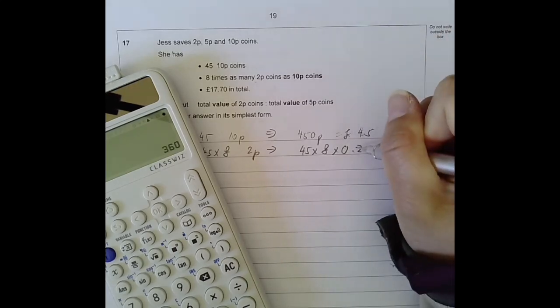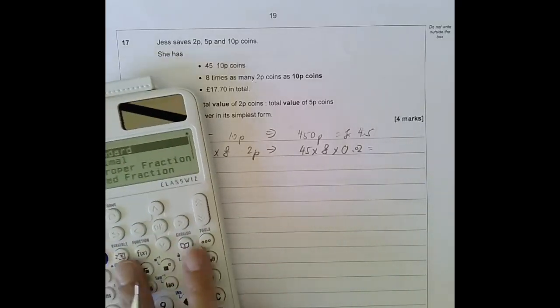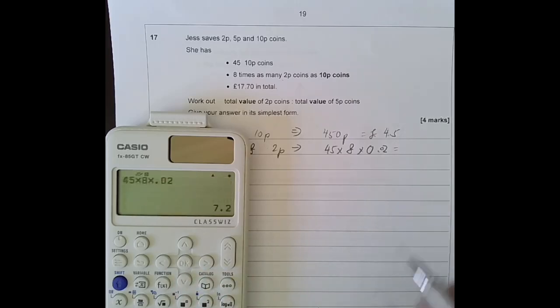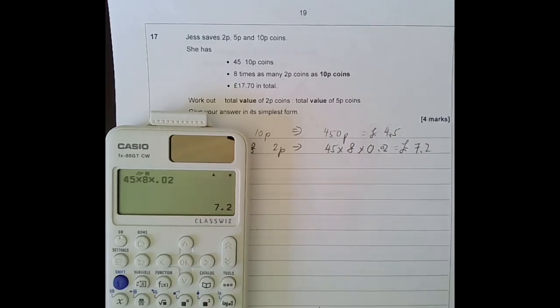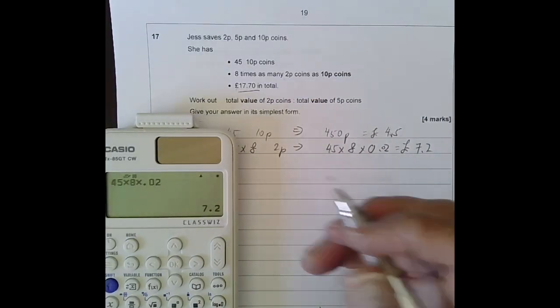Hang on, 2p is 0.2. So we have 45 times 8 times 0.2. So how much do we have there? In decimal, I should show the calculator screen a bit. We got 7.2 pounds. So now the total is 17.7, so the rest of them have to be 5p.